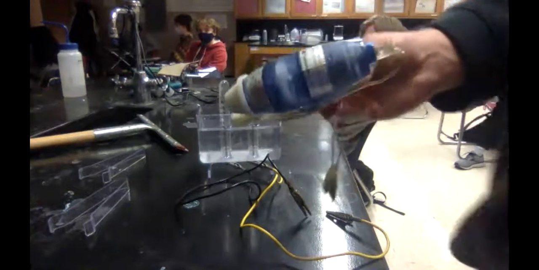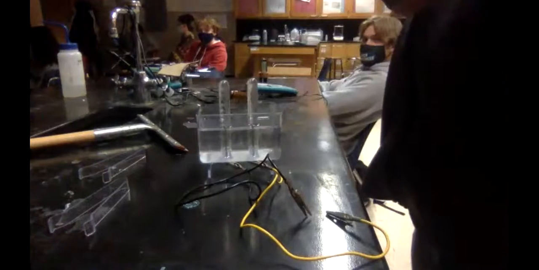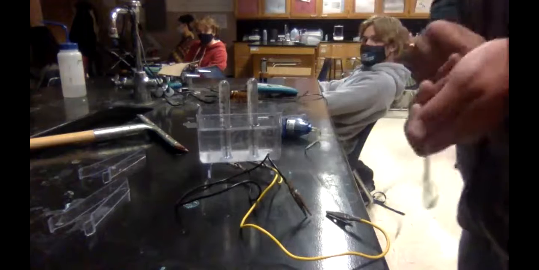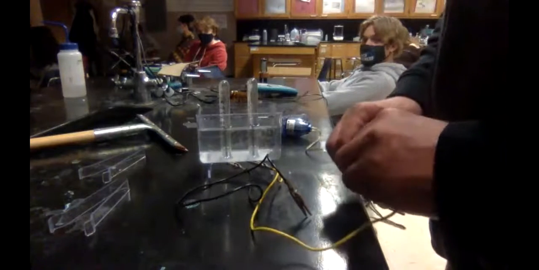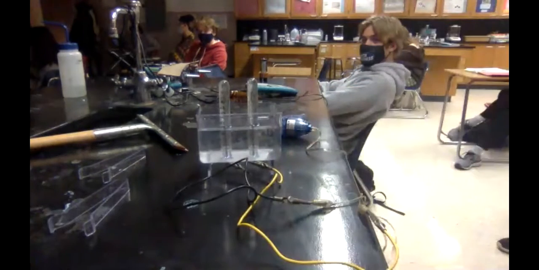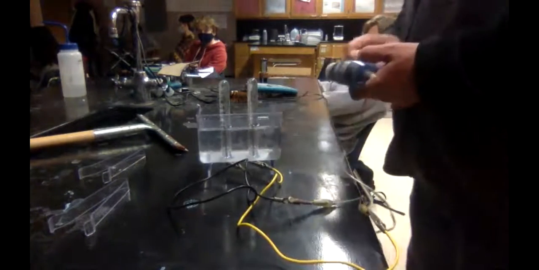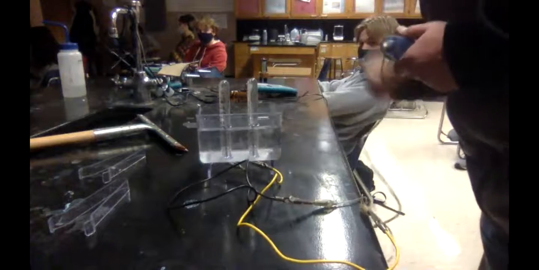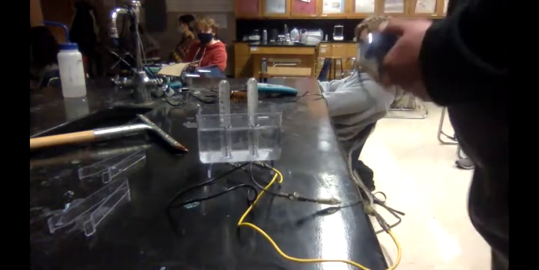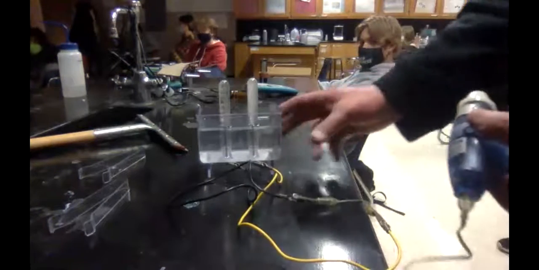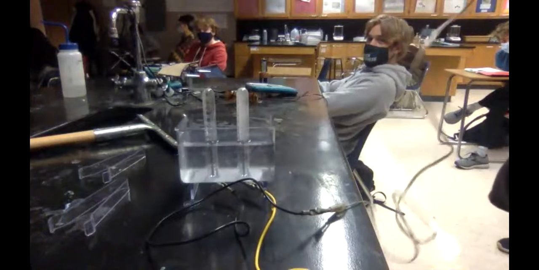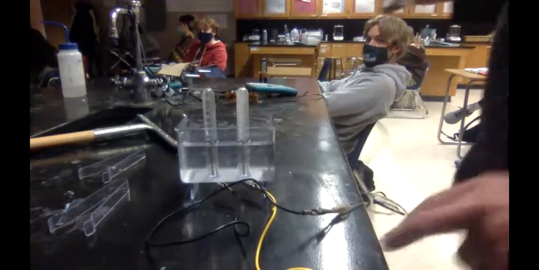Here I have a generator. Since I cannot find the battery, let's try a generator. They use these in physics. You guys use these power sources. So, as I generate electricity with this, you can see bubbles forming. That kind of sucks. That's no fun.